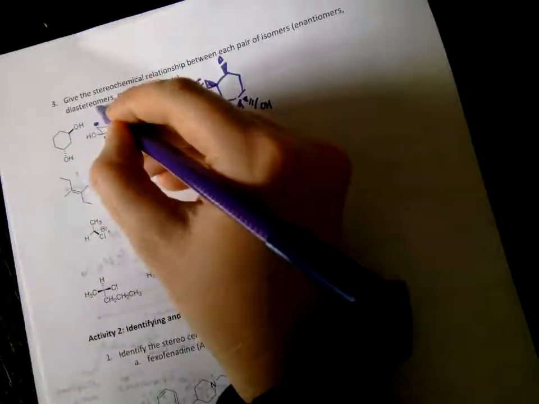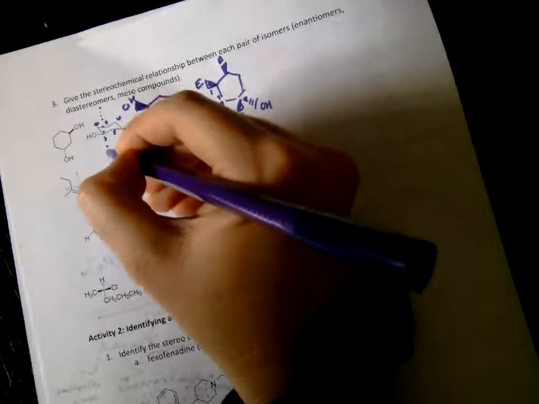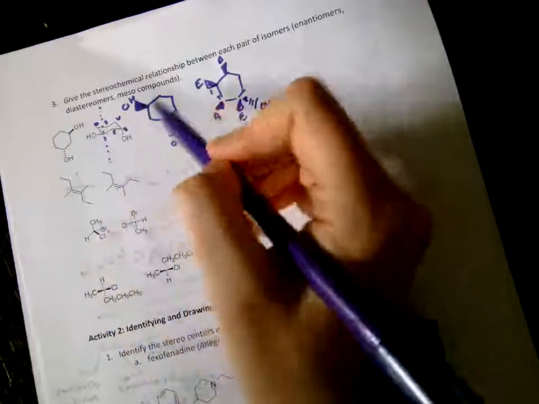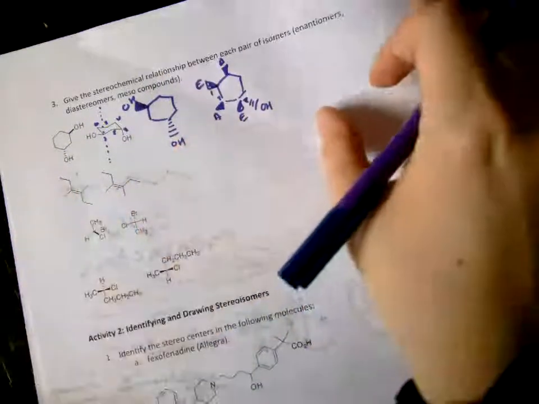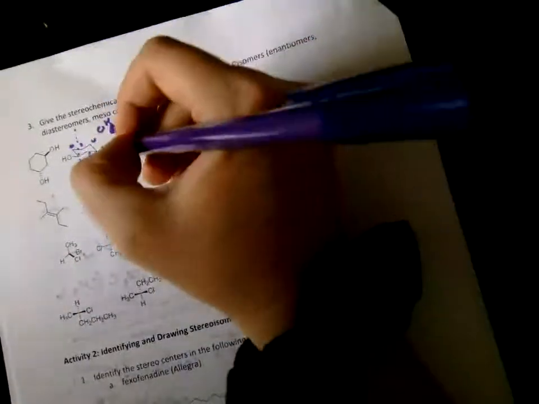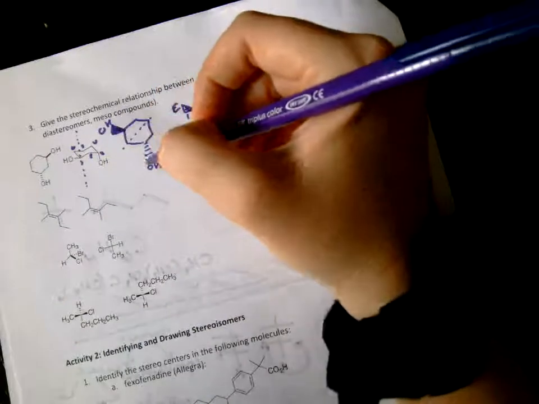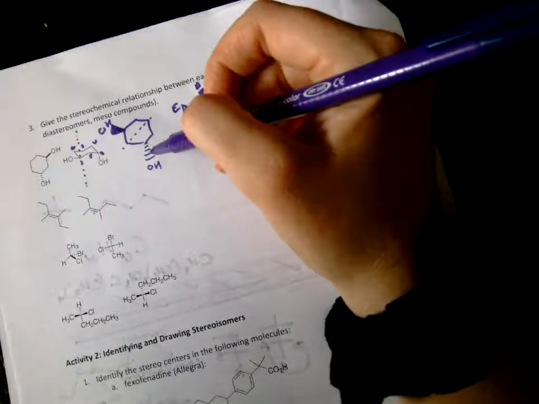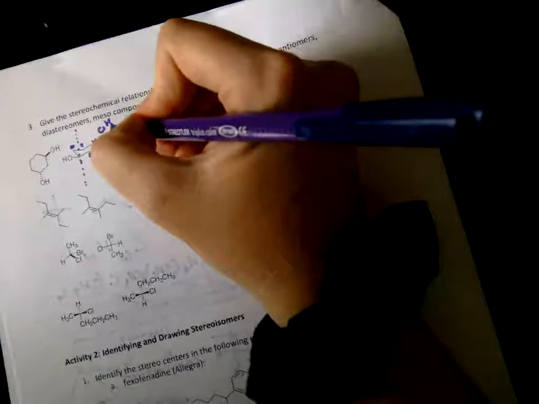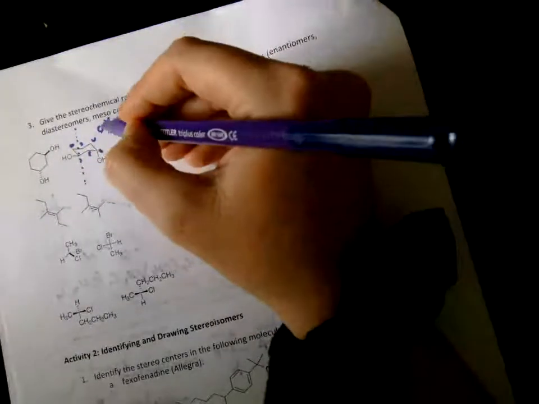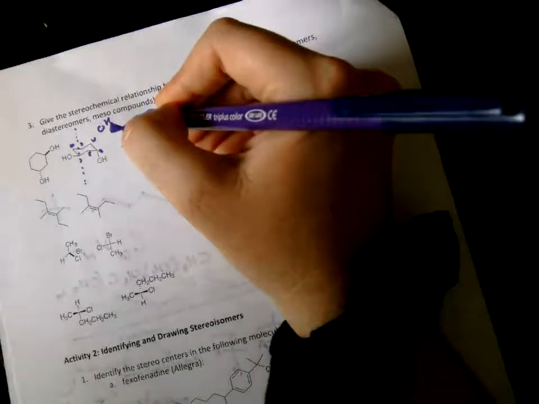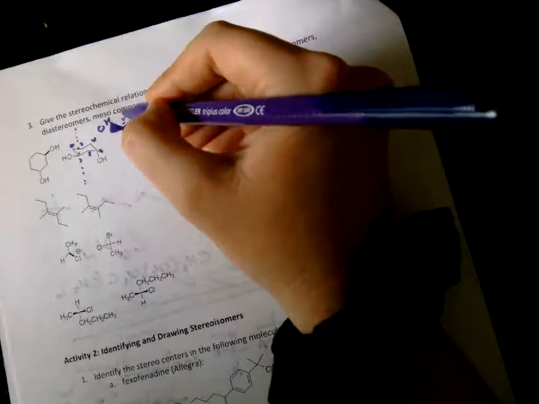And if you do look at it like that, you can see there appears to be a mirror image relationship between these. So that was my first order of business, to convert this to a way that it's easier for me to see. Now, is there a plane of symmetry in the middle of this? No, because if you reflect this across here, it would need to be a wedge, and instead it's a dash. So no plane of symmetry, and this carbon right here has an oxygen, CH2, CH2, and then a hydrogen.